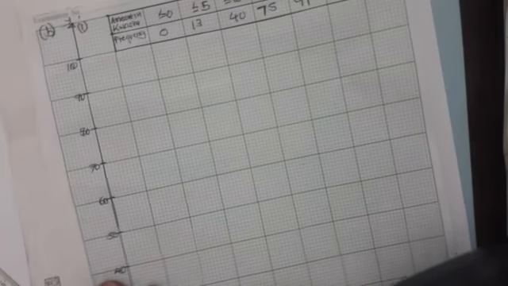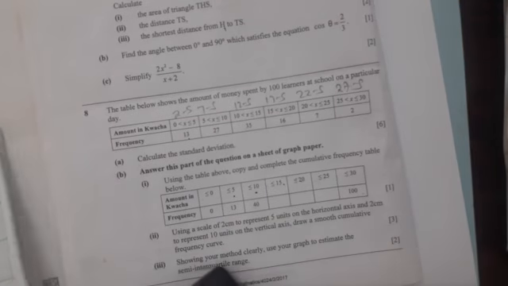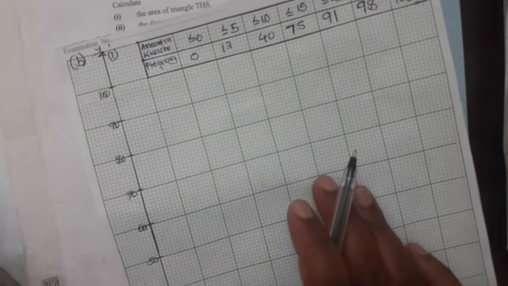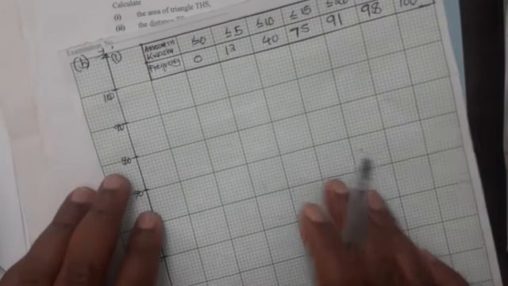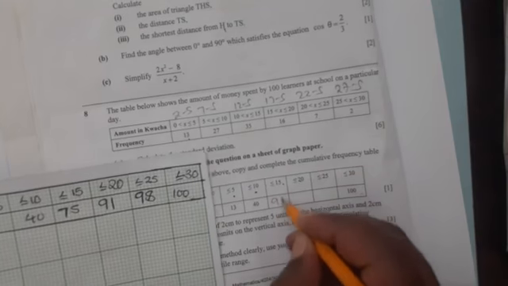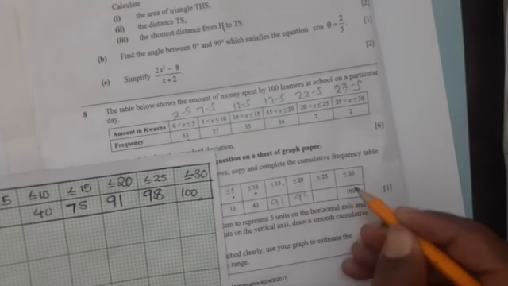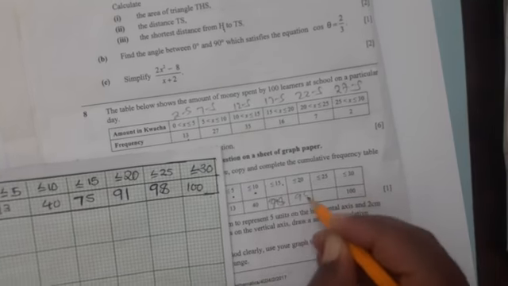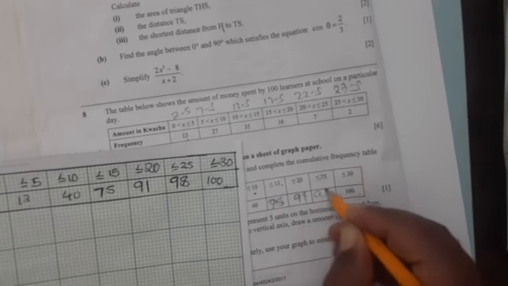So now, Roman numeral 2, we are just supposed to graph it. The same table, we graph it. Okay, so let's go to Roman numeral 2. Take note here, we've said there is 90, there is 75, 91, and 98. Okay, that's what we are going to use.